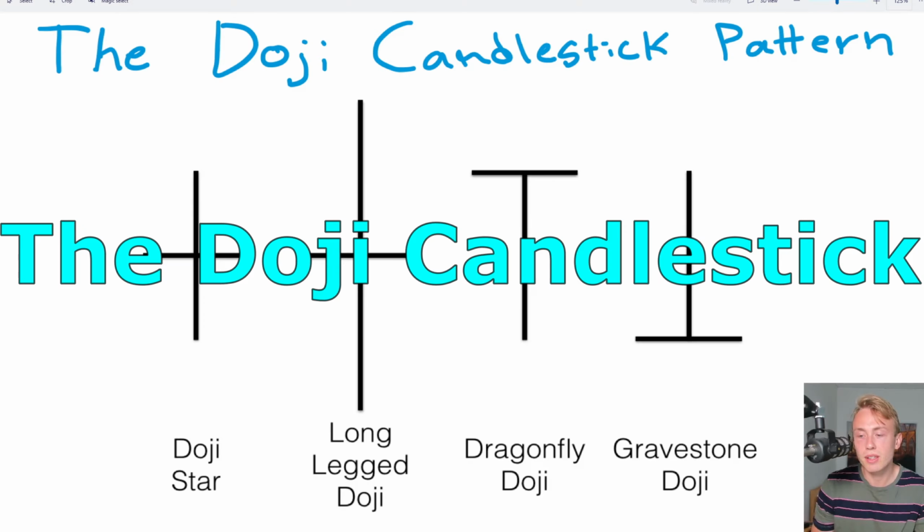But a candlestick basically looks something like this. This is an example of a bullish candlestick where the candle starts and opens here, and it closes at the top of this part right here, which we call the real body. And what a Doji candle is basically that if we make this real body smaller, so we can make it a bit smaller like this, then we have an open here and close here.